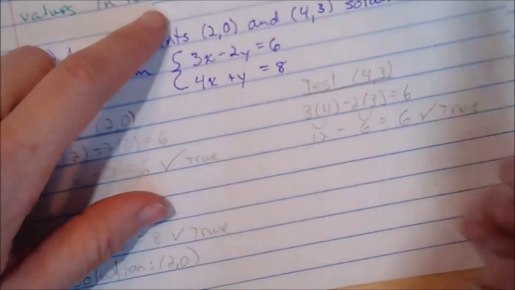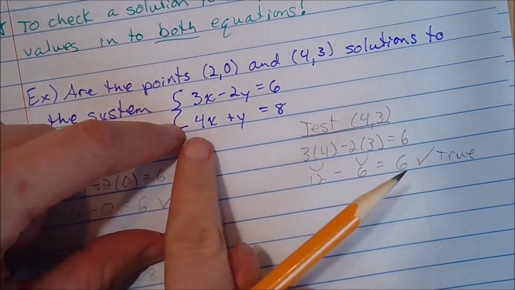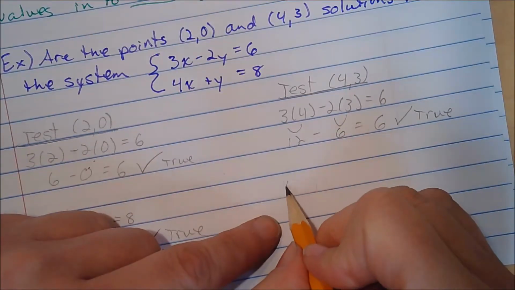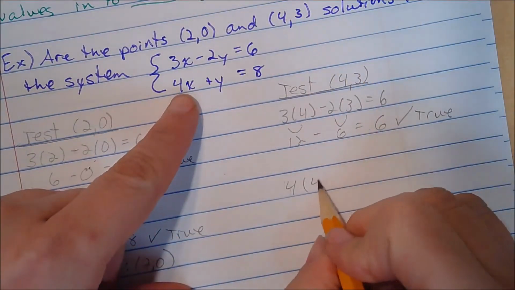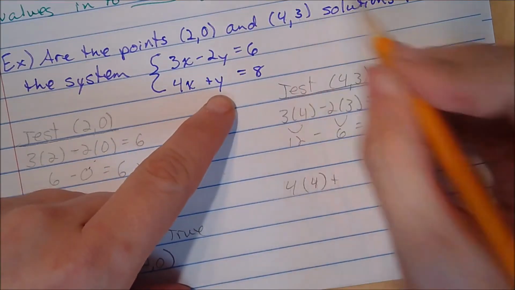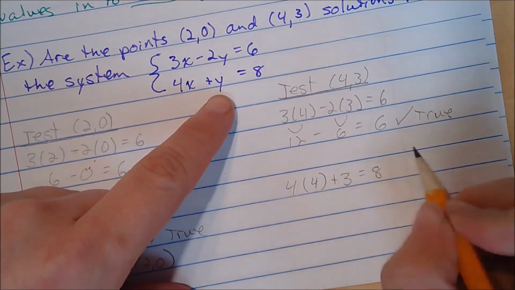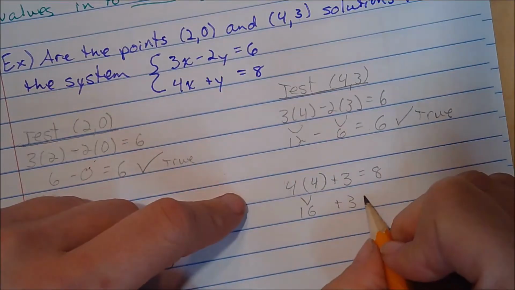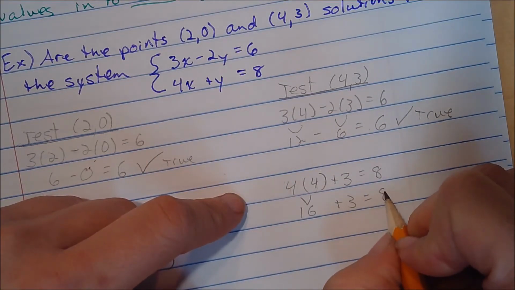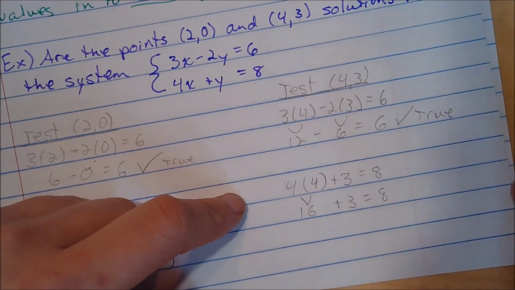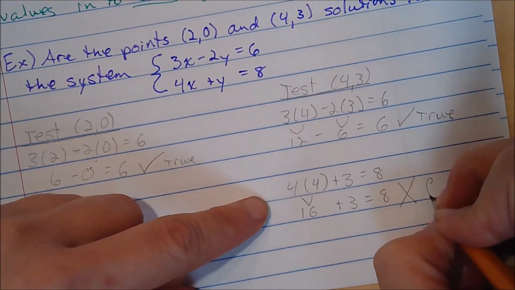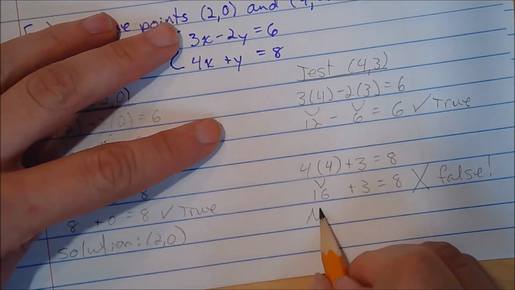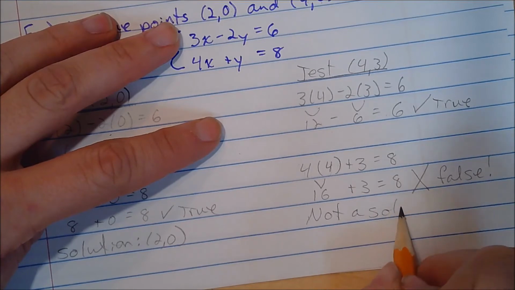But remember, we have to check both equations, so let's check that second one. We're going to plug in 4 and 3. So 4 times 4 plus 3 equals 8. 4 times 4 is 16 plus 3 is definitely not 8. So yeah, that's false. So not a solution.